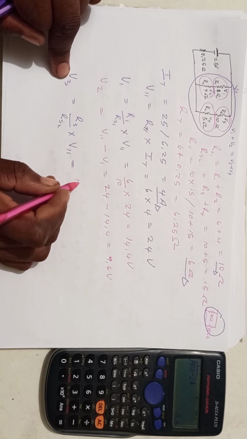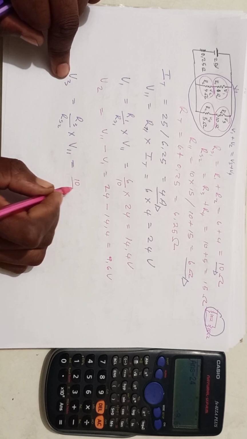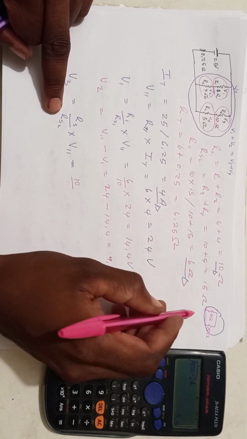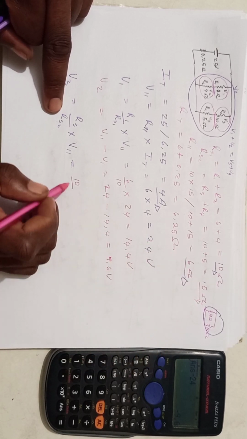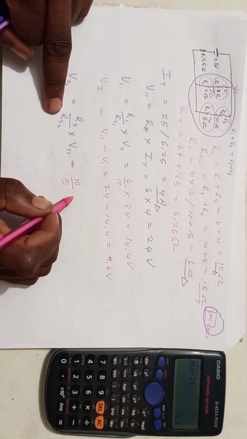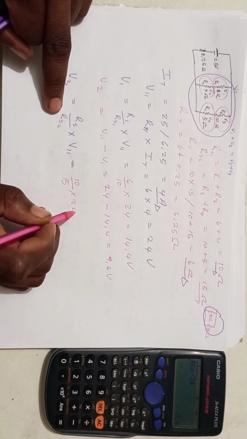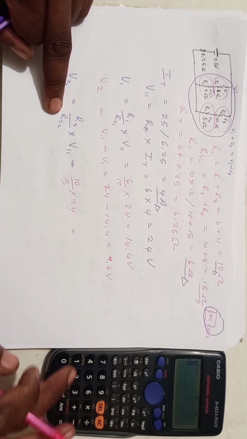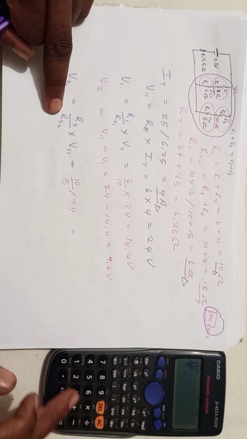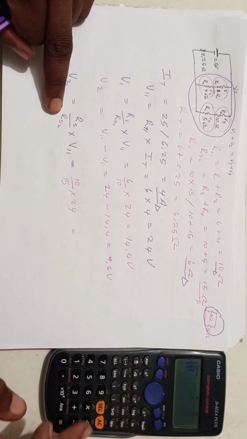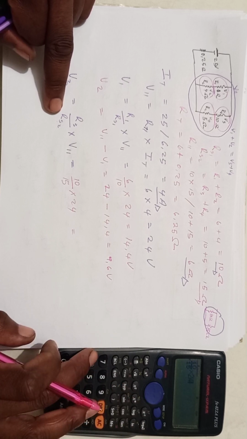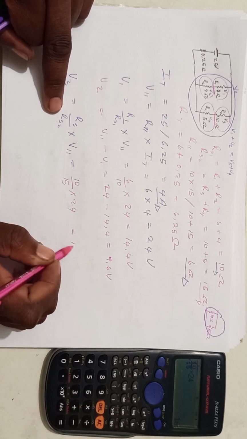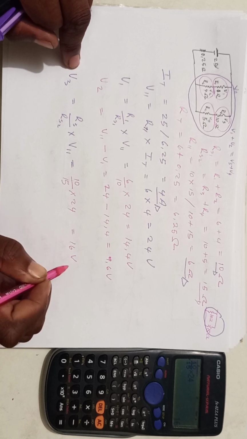Let's come here. R3 is 10 divided by RS2, which is 15, times 24. So what do we get here? 10 divided by 15 times 24. We get 16 volts.